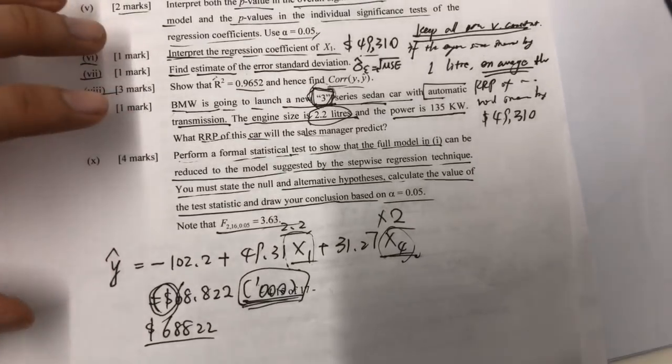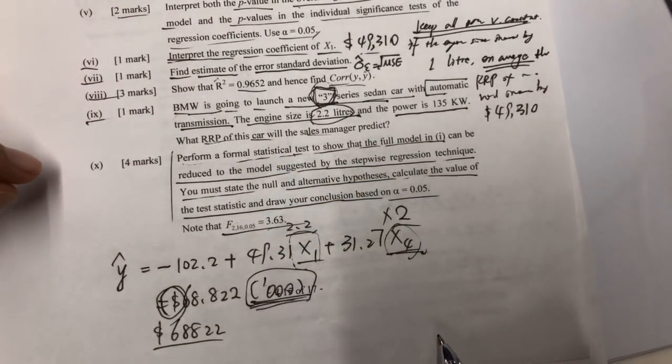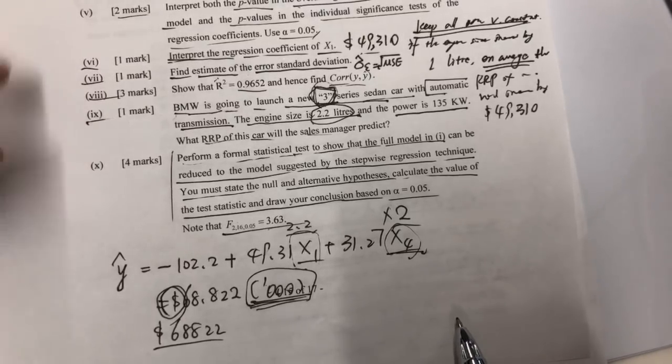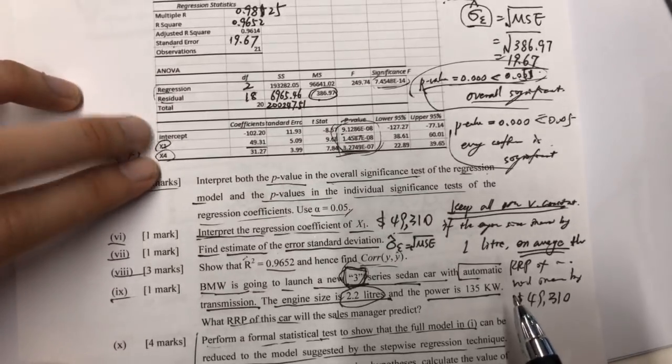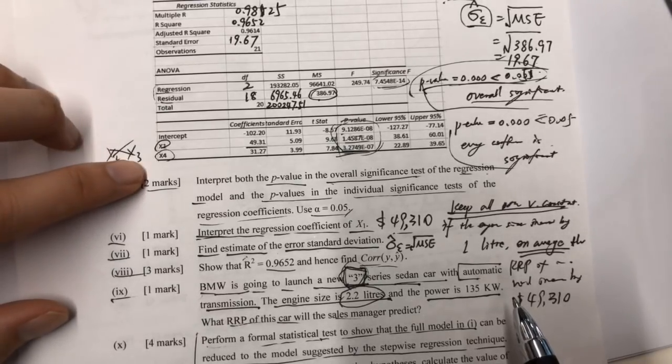So for this question, we know it's all about the restricted F test, right? Because we want to know if the restriction is valid. Which are the 2 variables that we remove from the original model, or the full model? It's x2 and x3, right?